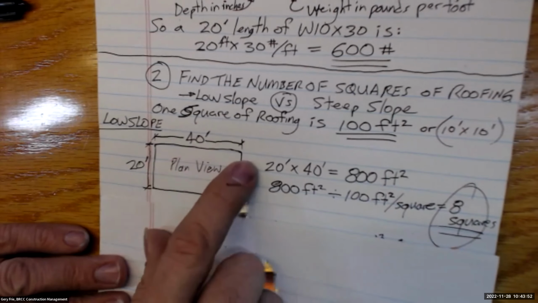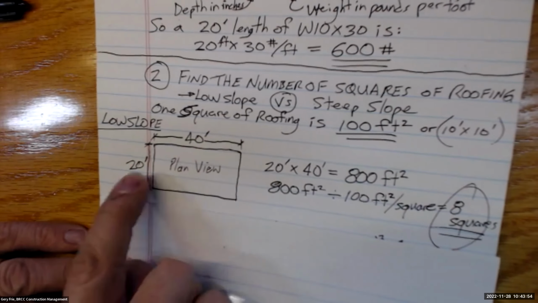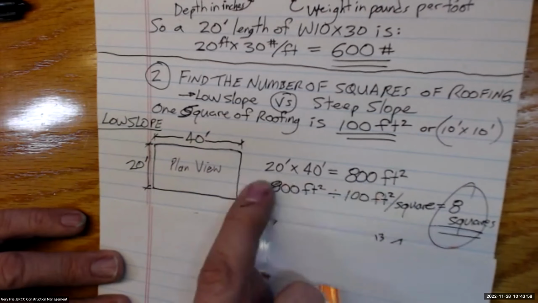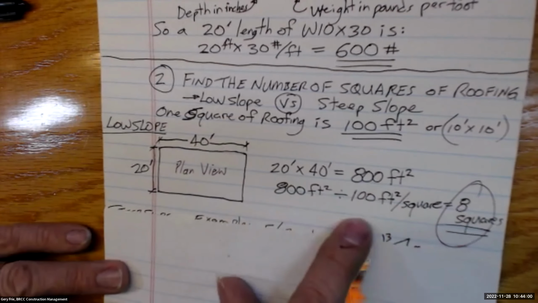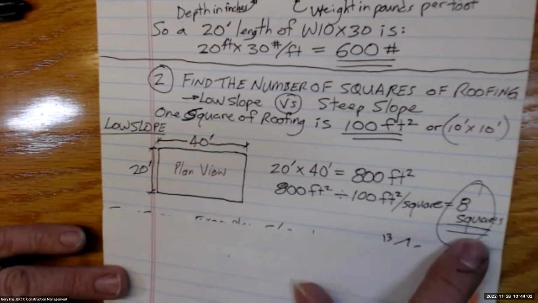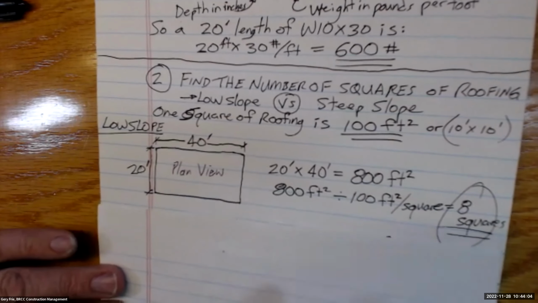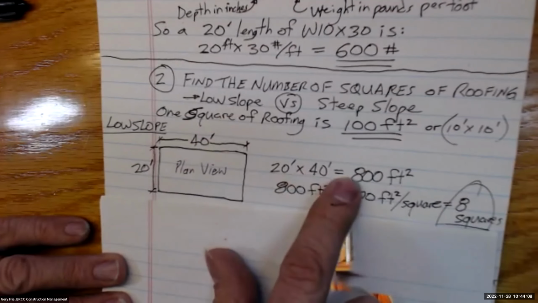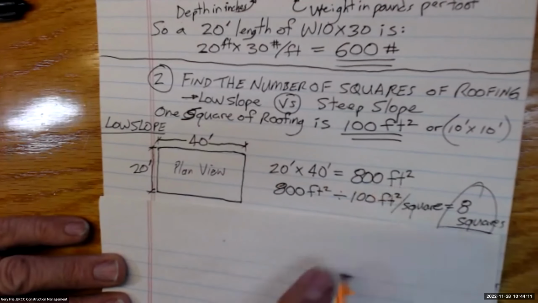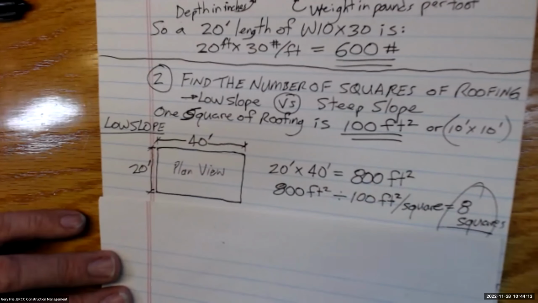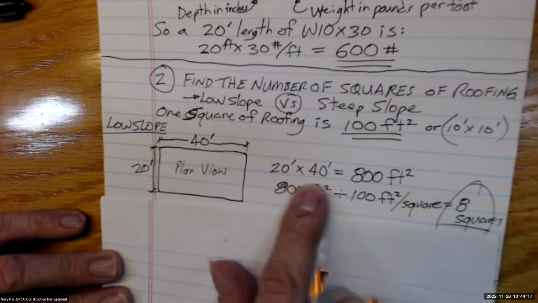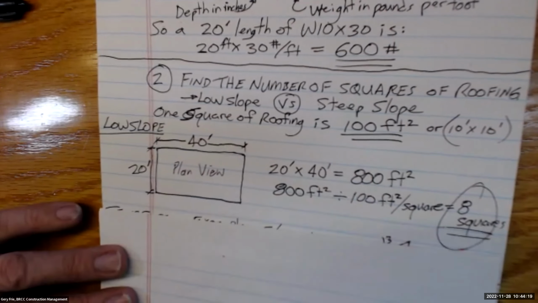So it's 40 feet the roof going one way and then 20 feet the other. So you just multiply those two numbers together for a low slope roof. You get 800 square feet. 800 square feet divided by 100, well, it's 8 squares. So that's pretty simple. Of course, I picked pretty simple numbers to make it easy. 2 times 4 is 8, and then the 2 zeros. You didn't even need to use a calculator for that necessarily. 800 divided by 100, you just get rid of the 2 zeros again.